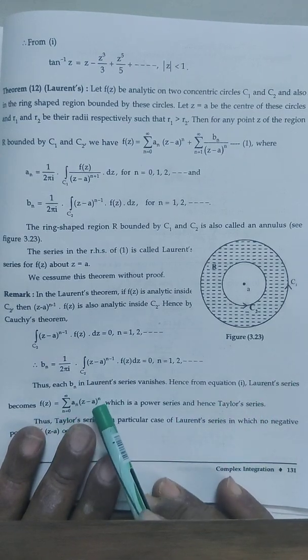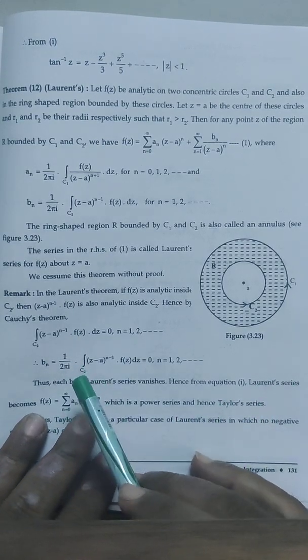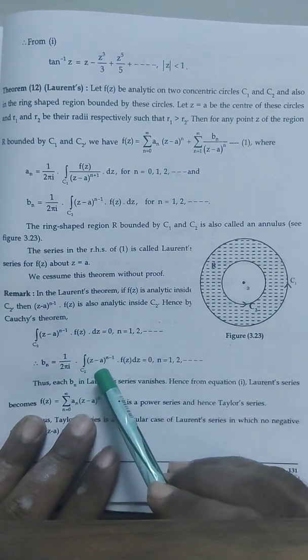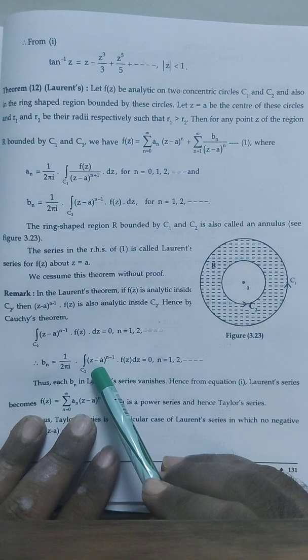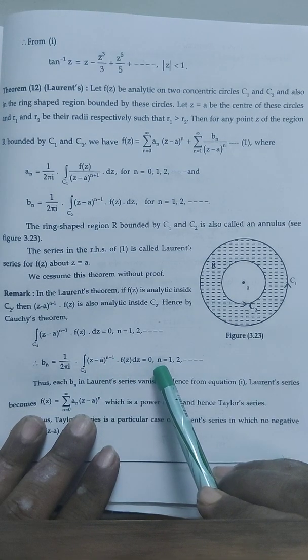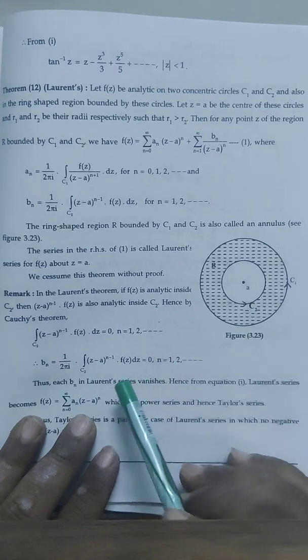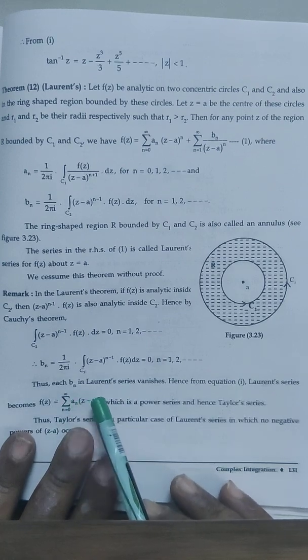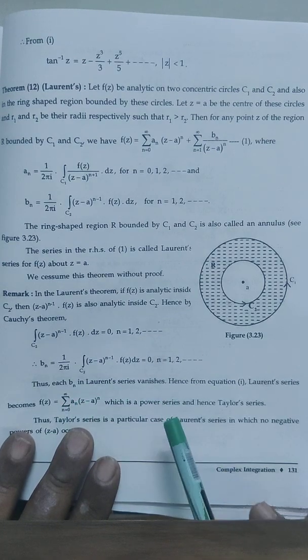Therefore, b_n = 1/(2πi) integration over C2 of (z - a)^(n-1) f(z) dz is equal to 0 for n goes from 1 to infinity. Thus, each b_n in the Laurent series vanishes.